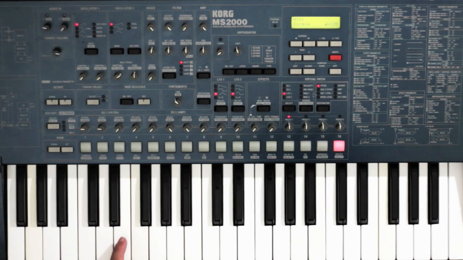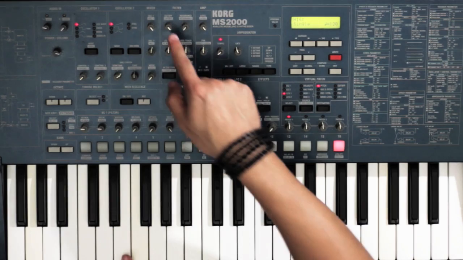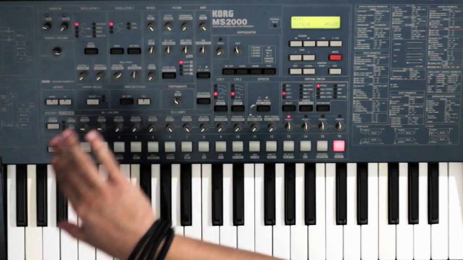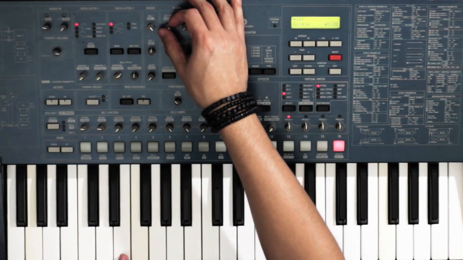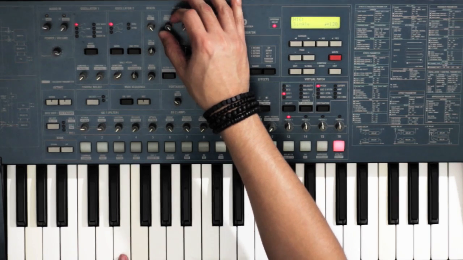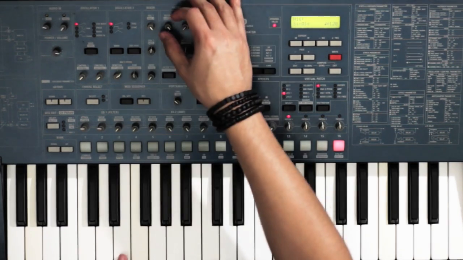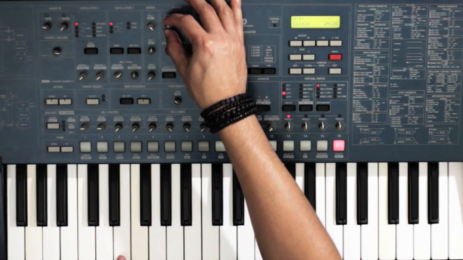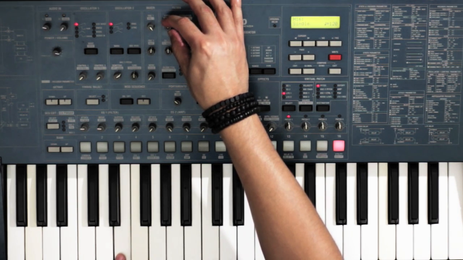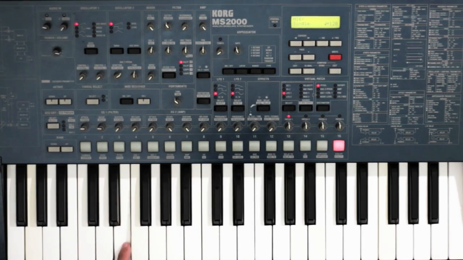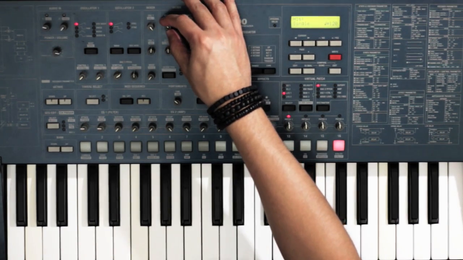Now, when you hit the keys, the filter is wide open right now, so all of the harmonic frequencies are coming through. As you start to turn this knob down or close the filter, you'll hear the sound start to darken up a bit. We'll leave it somewhere around here for right now.